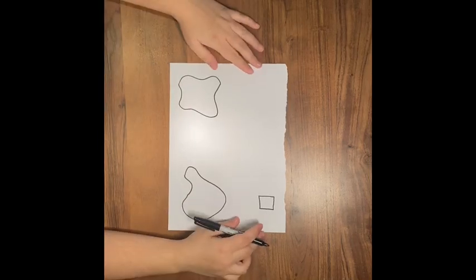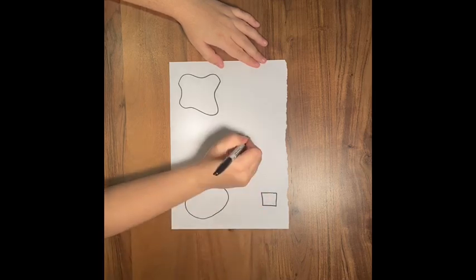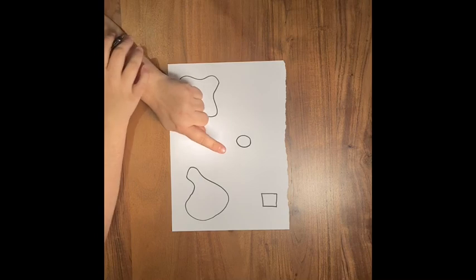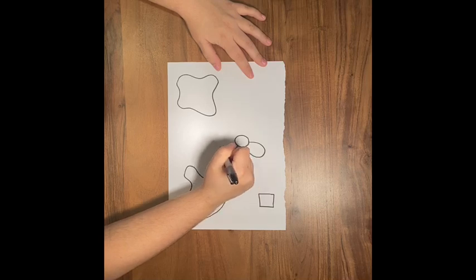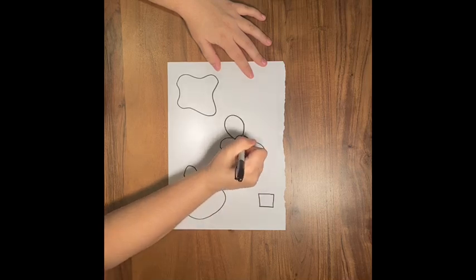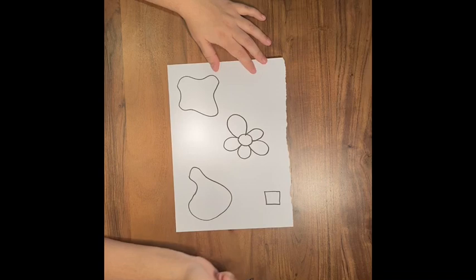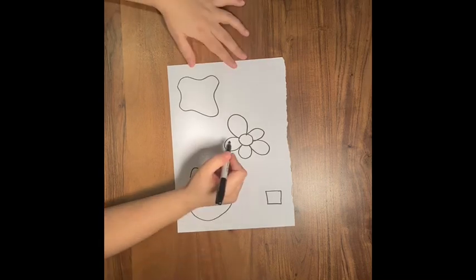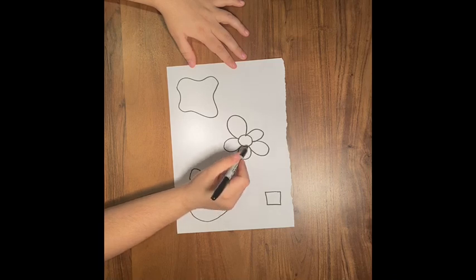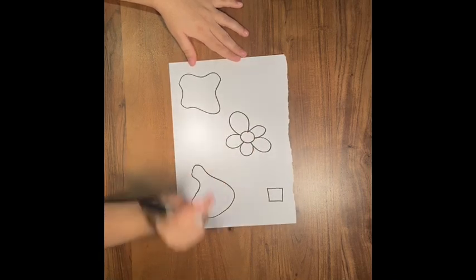So we can mix organic and geometric shapes. So I'm going to use the circle and that is a geometric shape. And then I'm gonna put some hills and things around it. And that kind of looks like a flower. So these are all organic shapes with my geometric shape in the middle.